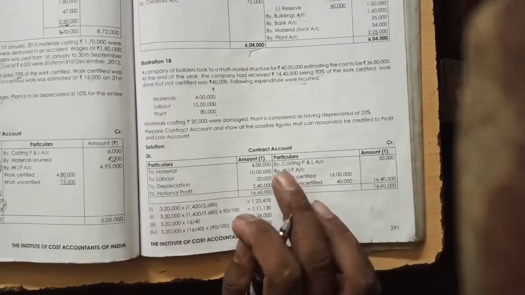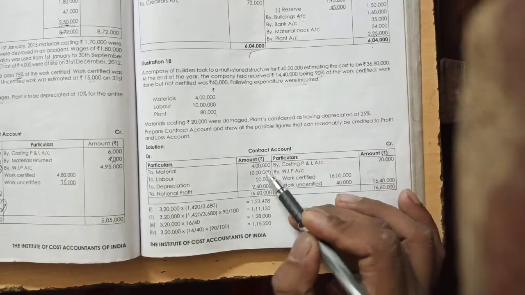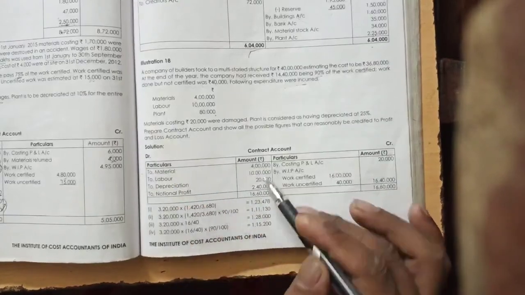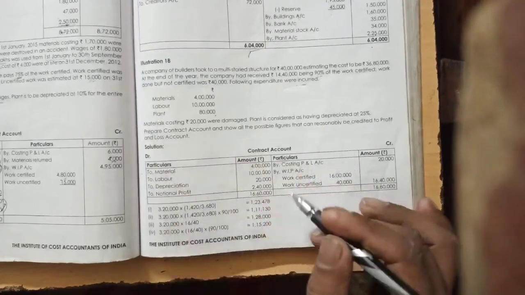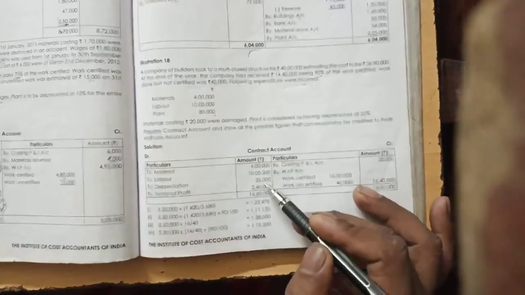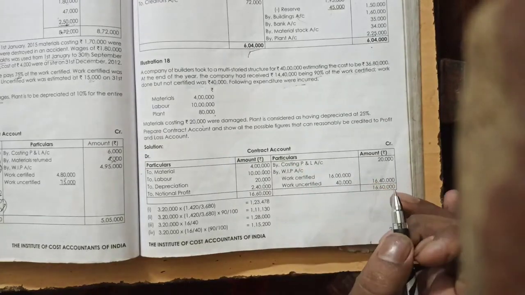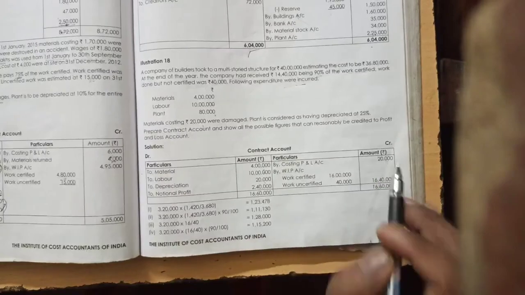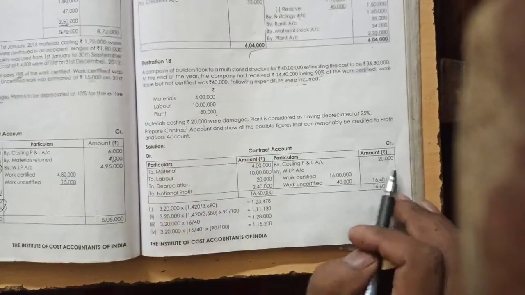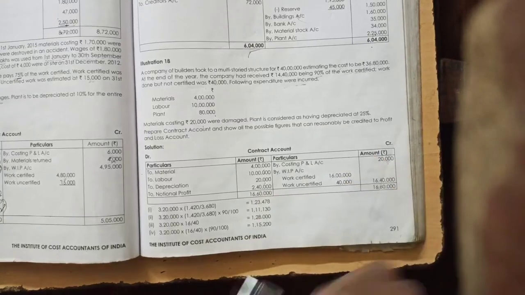So materials is given as 4 lakhs. Next labor 10 lakhs. Then plant, and 20,000 of materials was damaged, so 20,000 is the damaged material cost. On the debit side, the plant was considered with 25% depreciation.